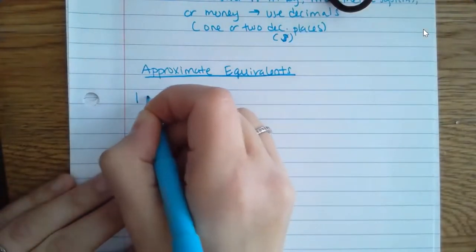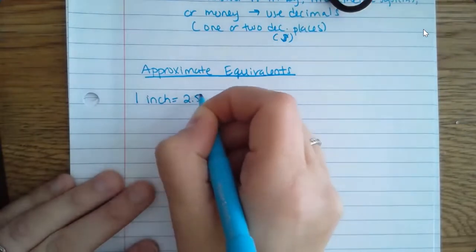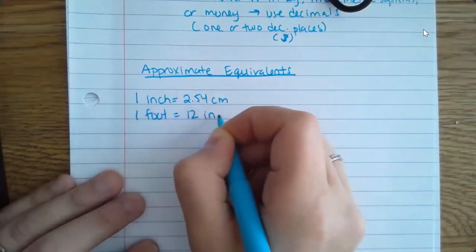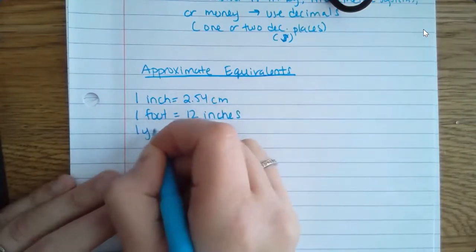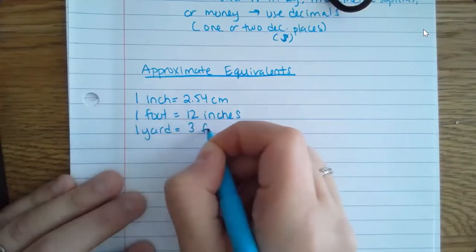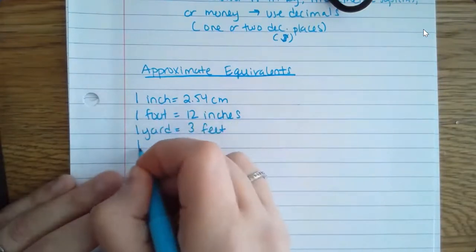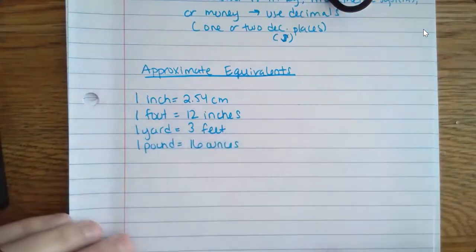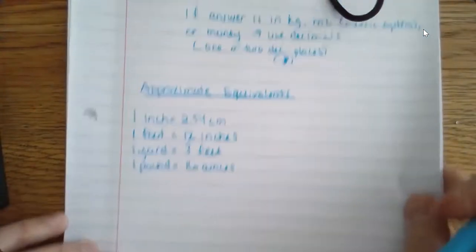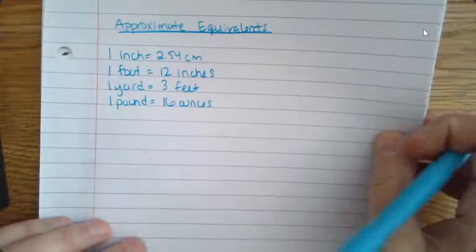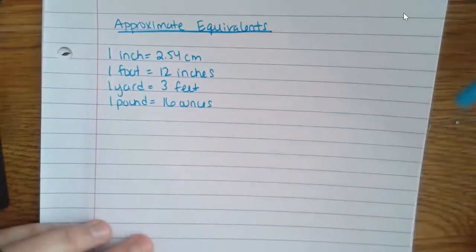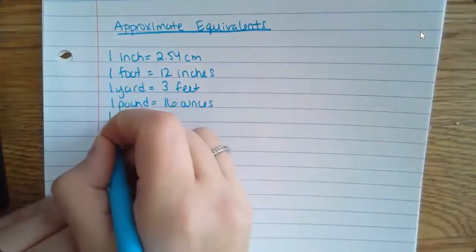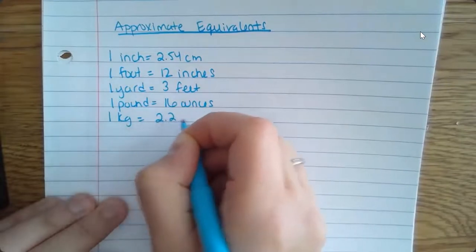So one we just saw was 1 inch is equal to 2.54 centimeters. 1 foot we already know, but that is 12 inches. 1 yard, again, this one we already know was 3 feet. So again, you'll see some repeats, a couple new ones. 1 pound is 16 ounces. Let's see, 1 kilogram is 2.2 pounds.